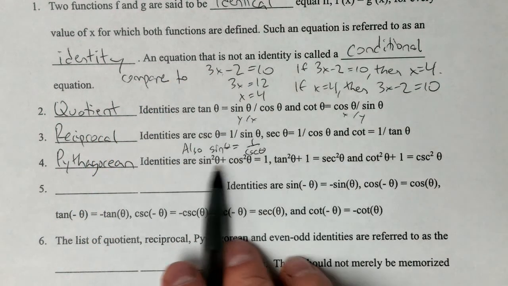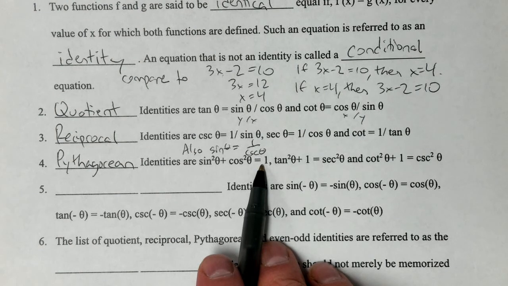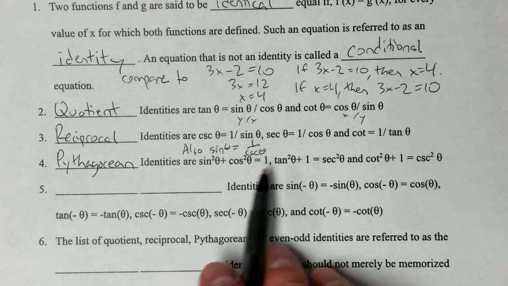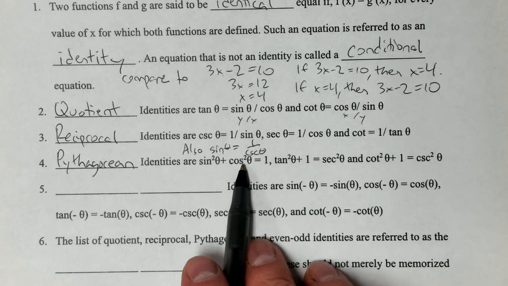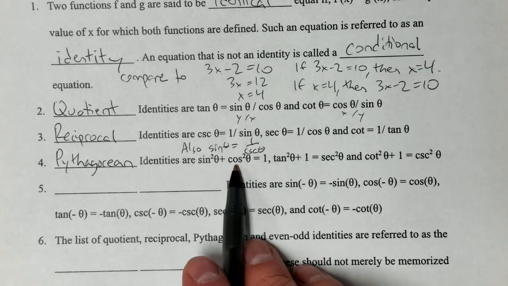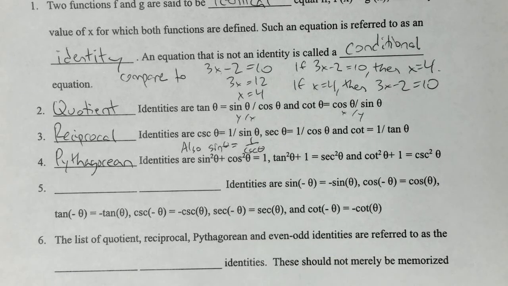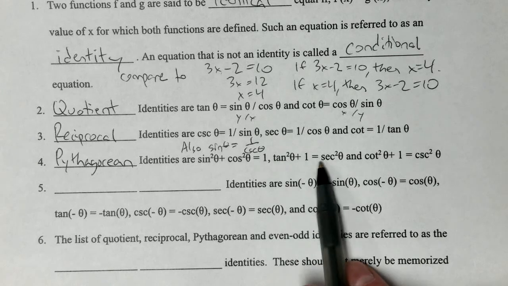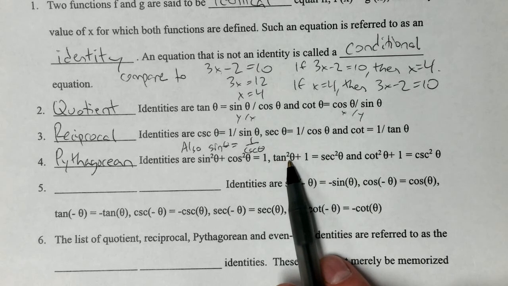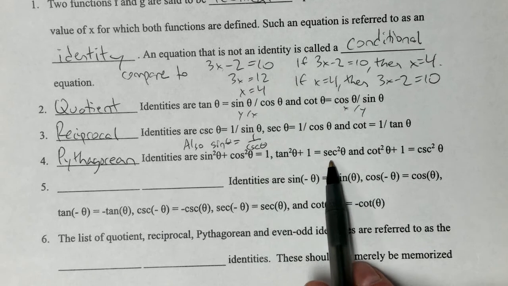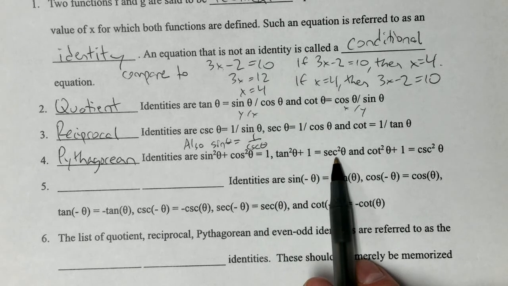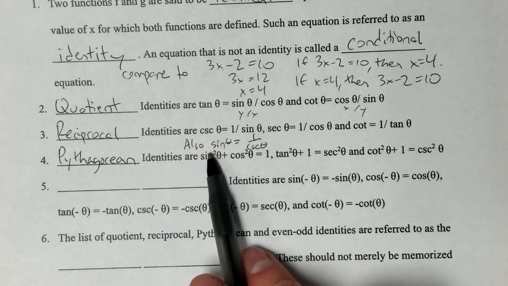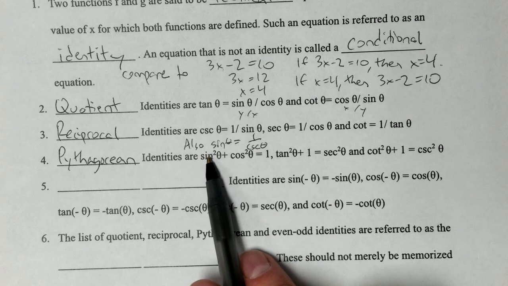And that's probably the only one you've used so far, other than saying sine squared is 1 minus cosine squared, and cosine squared is 1 minus sine squared. Now, the next part shows you another one, and this is tangent squared theta plus 1 equals secant squared. So that comes from the original, but dividing by cosine squared.